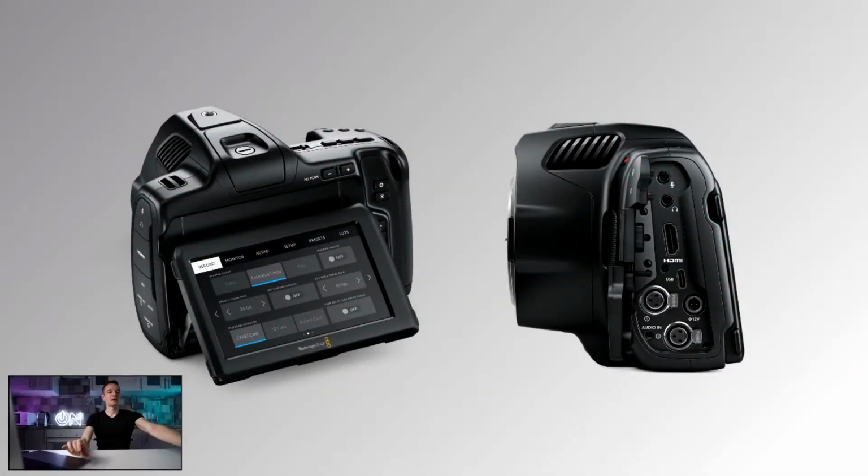The next thing we're going to talk about is a thing, actually. So, what do we have here? This is the Blackmagic Pocket Cinema Camera 6K Pro. It's the new model of this BMPCC camera. So, it has some new features.